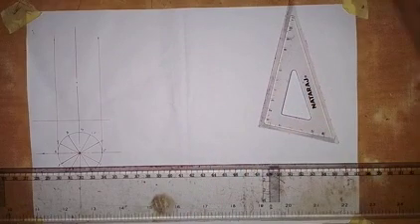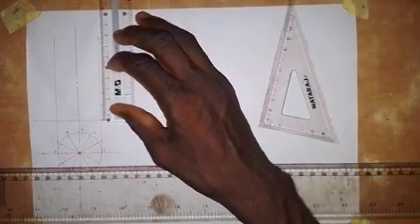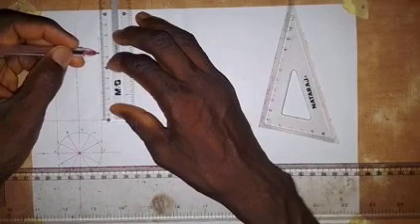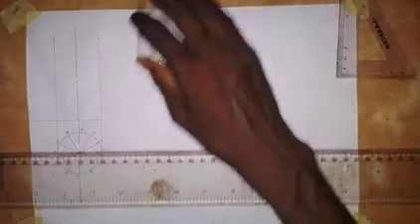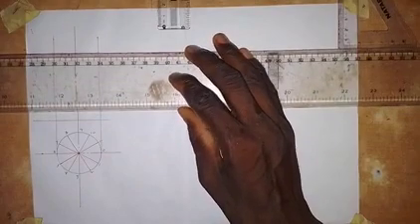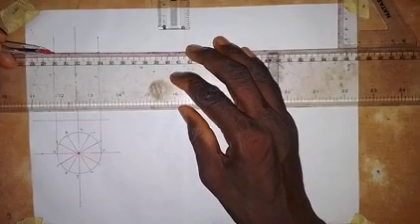The next thing we are going to do is to take the height. The height is 64 millimeters. So I take a measurement of 64 millimeters from here. This is 64 millimeters here. Here I'm going to draw a horizontal line, like this.